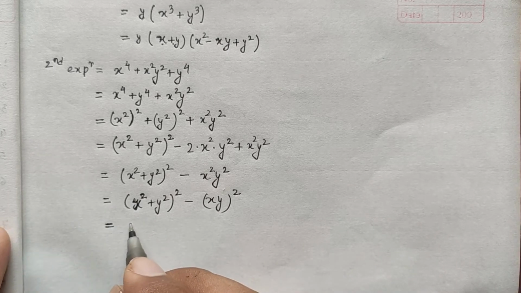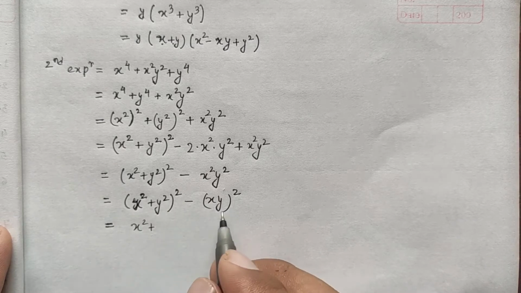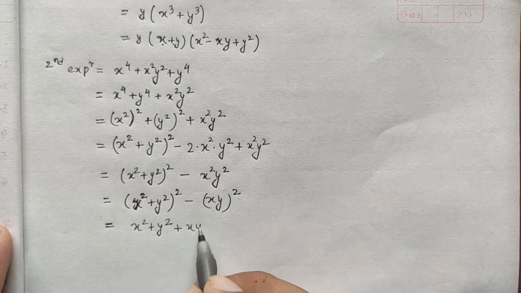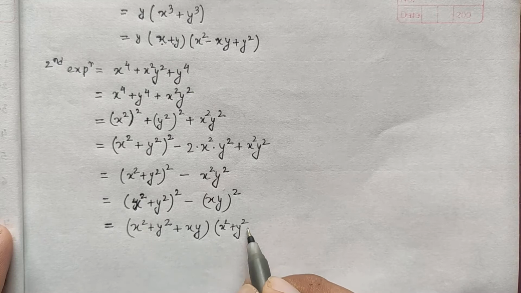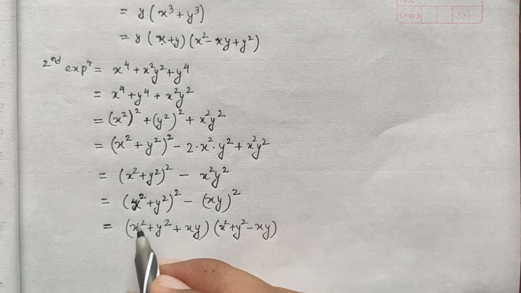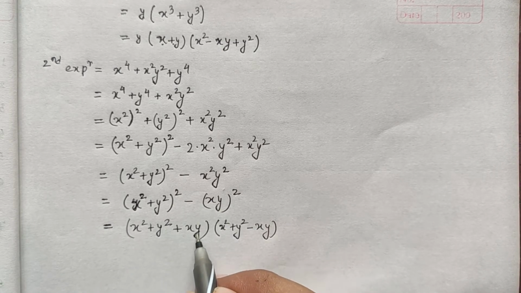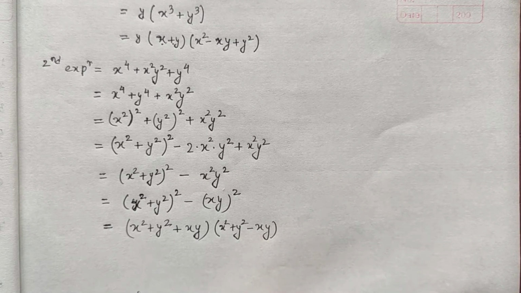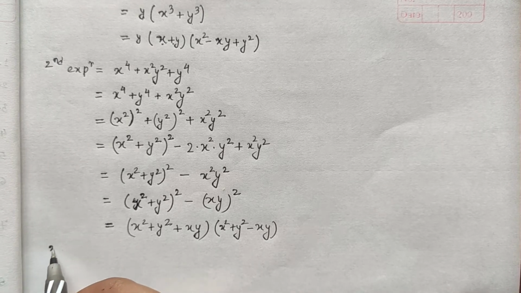So how can you do it? What's the formula for a square minus b square? It is a plus b and a minus b. So that's our formula for a square minus b square: a plus b, a minus b. Okay, now it is in factorized form. So now again it has another expression.